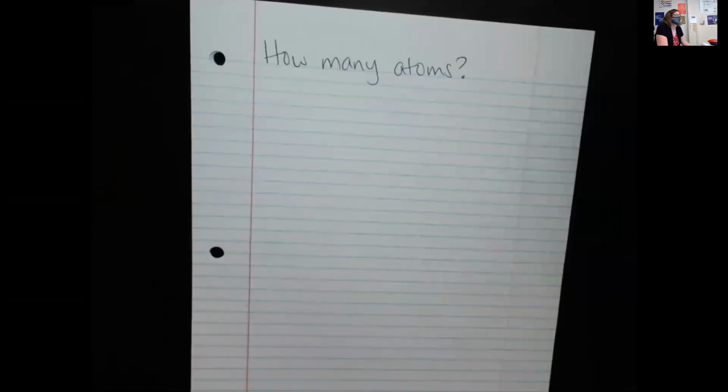All right. So today we are starting our new unit. This unit is kind of a combined unit. It's going to be balancing equations and nuclear chemistry. So we're going to learn about balancing equations first, and then we're going to use that knowledge when we learn about radioactivity and radioactive elements.